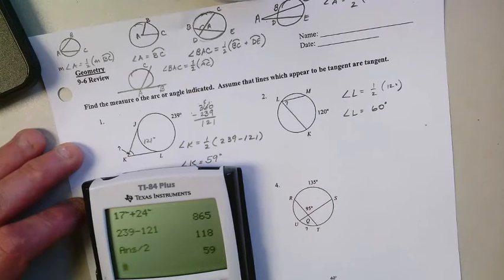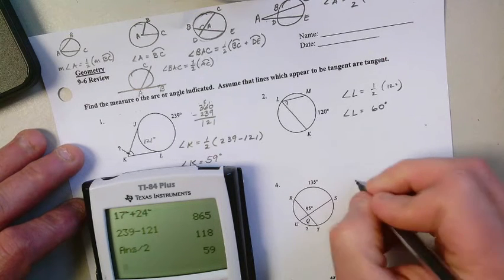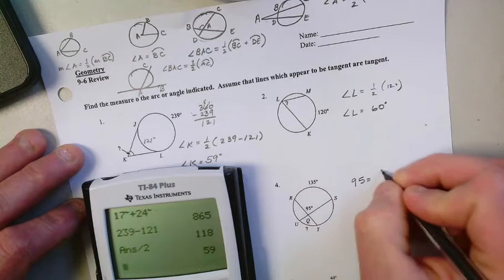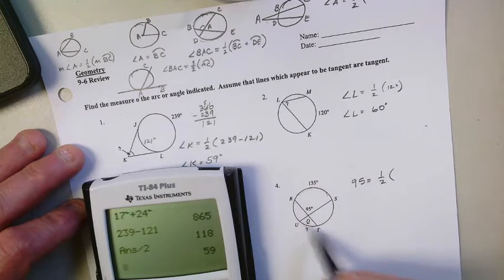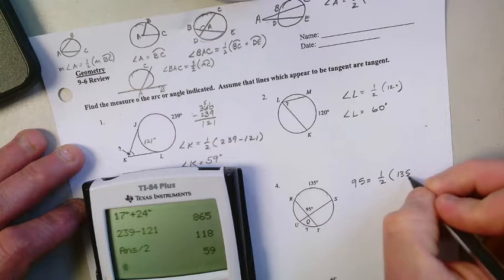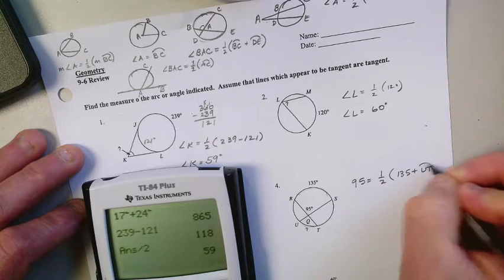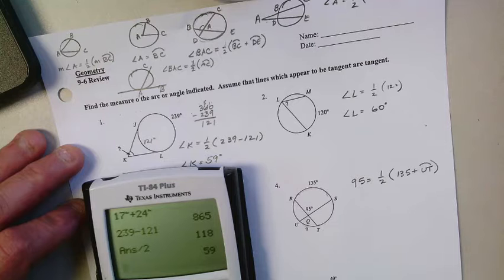If I go down to number 4, this angle on the inside, 95 degrees, is going to be the average of the two intercepted arcs. Now it's 135 and UT. So 95 equals one half times 135 plus UT. You could do this multiple ways. I'm going to multiply both sides by 2.